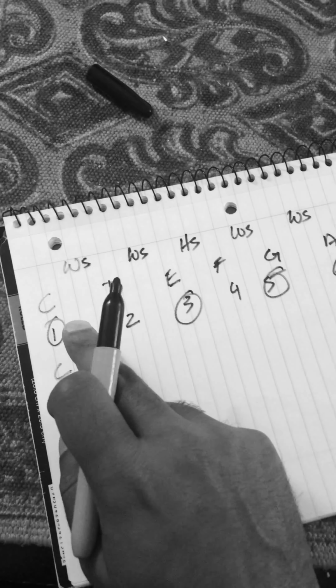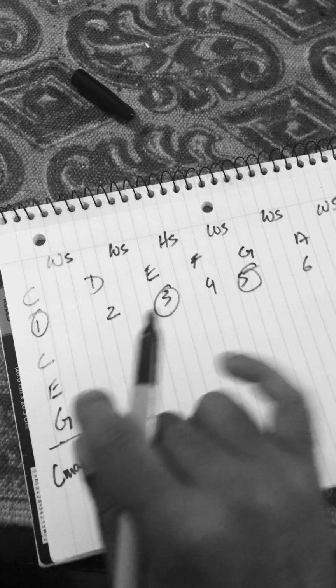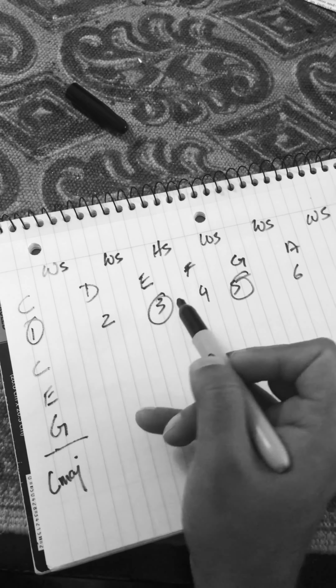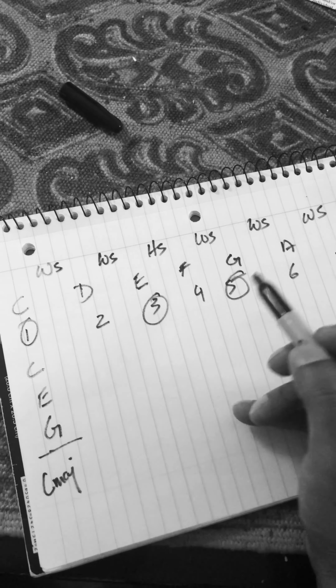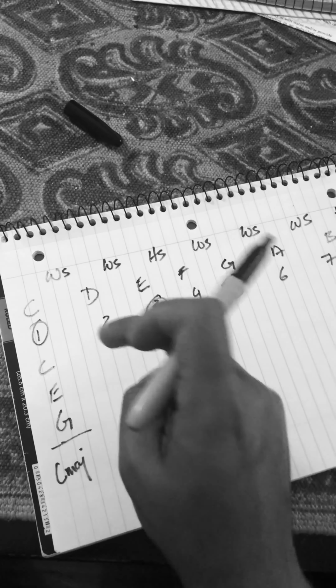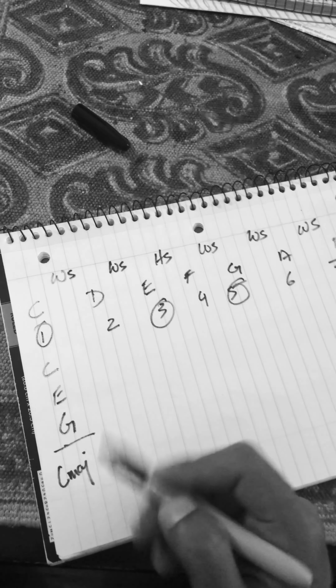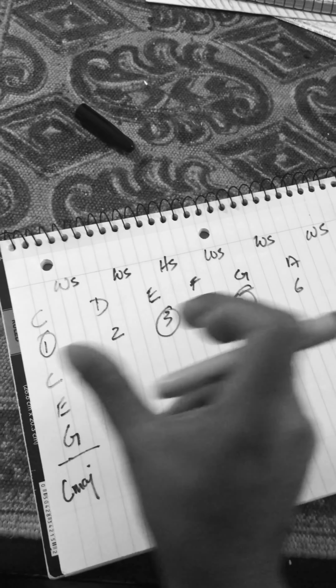Now apply that same 1, 3, 5 formula. Notice how they're stacking thirds. See, 1, 2, 3, 1, 2, 3. See how that happens? They stack thirds to get the C major. They stack 2 thirds, right? One on top of the other.